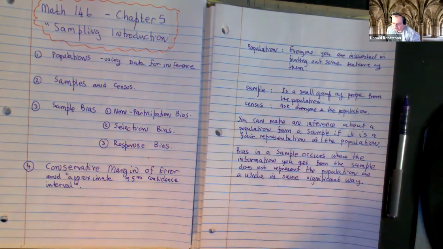Would you agree I could do a census? There are only 12 of you, I could do it. In which case, wouldn't the answer I get be perfect? That is the average height of people who work in your place.